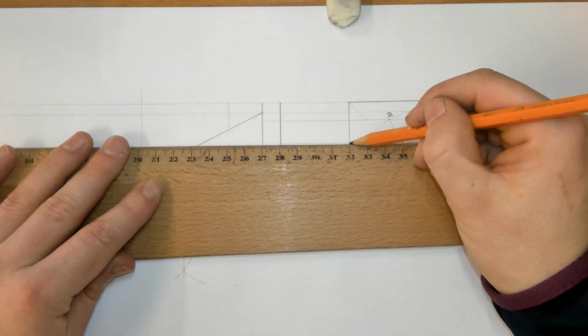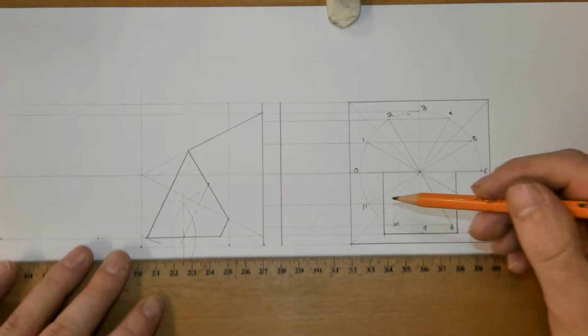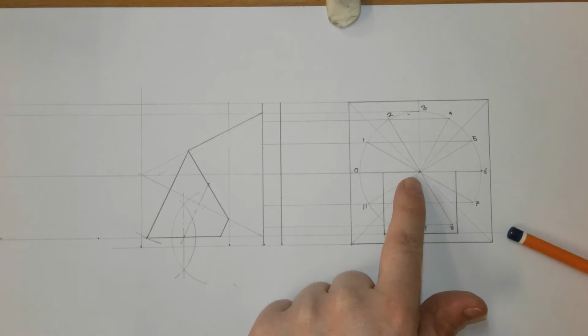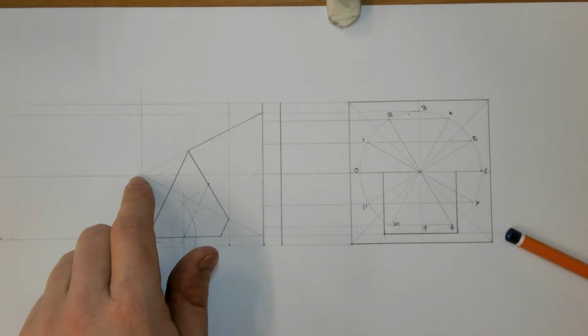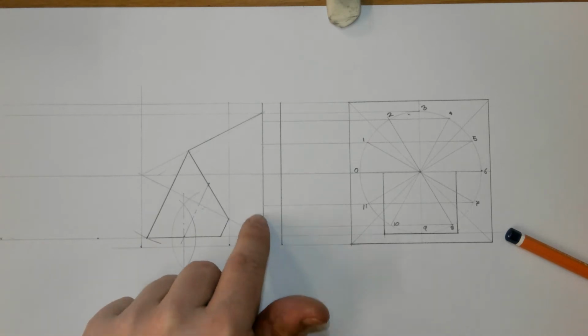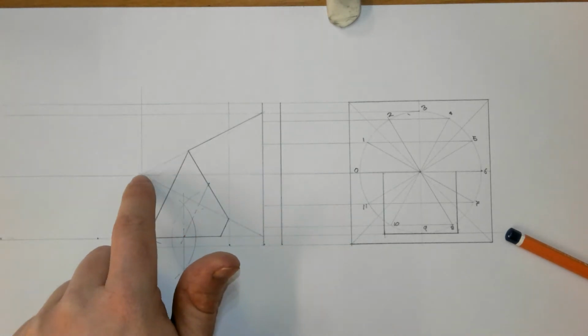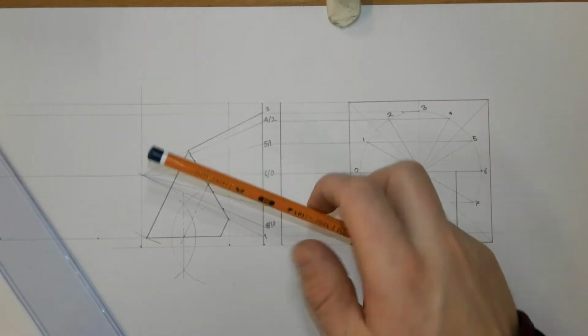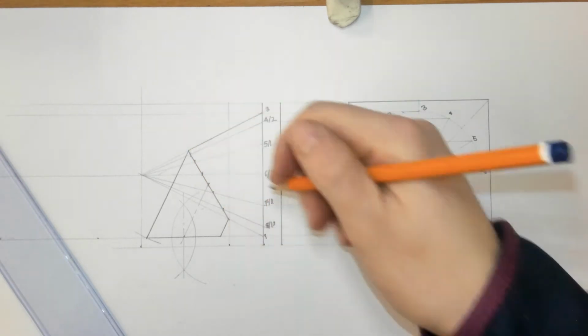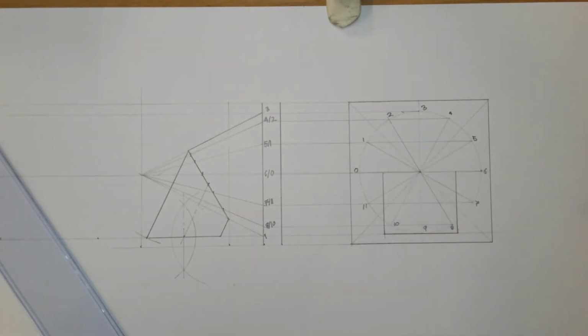Now I need to bring them all to the base of the cone. Right, so they join to the apex in the end elevation, so they're going to join to the apex in elevation. So I'm going to take all these points here and join them to the apex. So I've joined all these elements to the apex, and where they pierce the edge of the cut surface, they're points on our ellipse in plan.